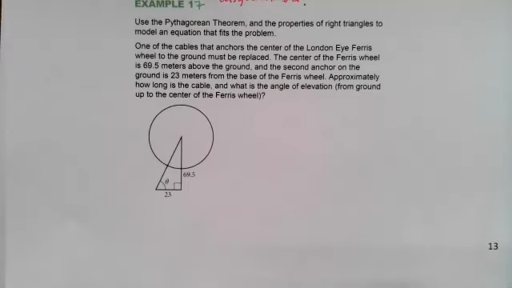The center of the Ferris wheel is 69.5 meters above the ground, and the second anchor on the ground is 23 meters from the base of the Ferris wheel. Approximately how long is the cable, and what is the angle of elevation from the ground up to the center of the Ferris wheel?